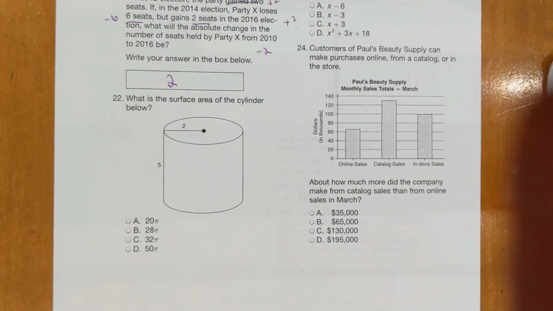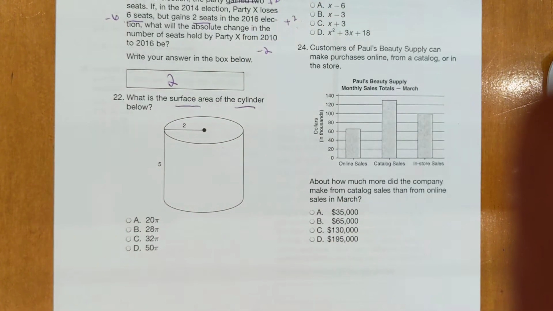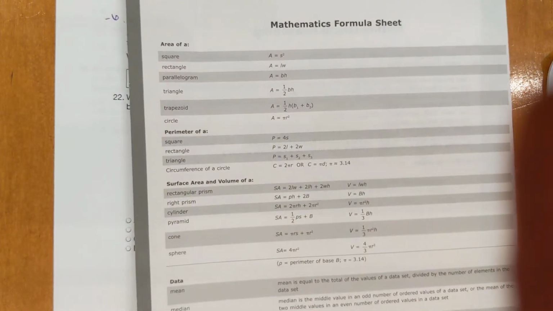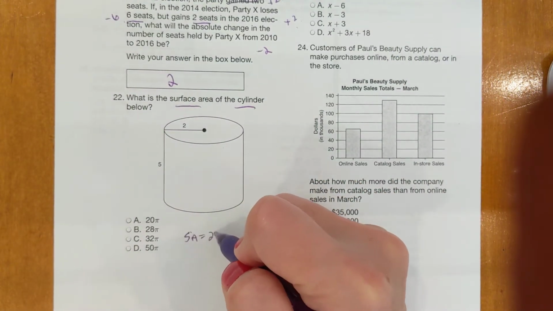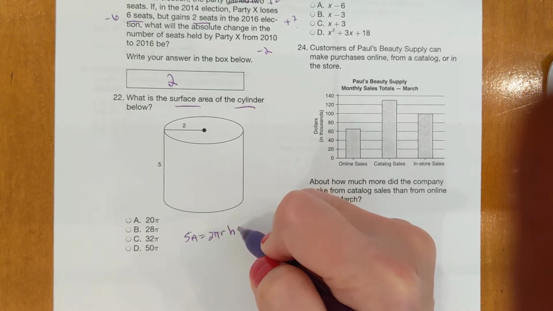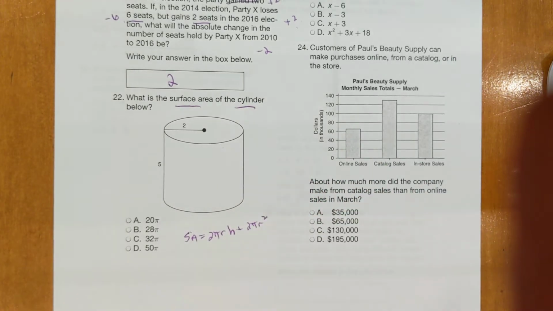22. Again, pause, try it. You have to try it. It says, what is the surface area of the cylinder below? Okay, surface area cylinder. Let's stay calm. Let's find the formula. Again, you get this formula sheet on GED day. So finding it here, surface area cylinder. It's right here. Surface area, 2 pi r h plus 2 pi r squared.